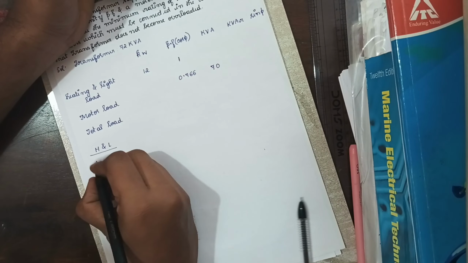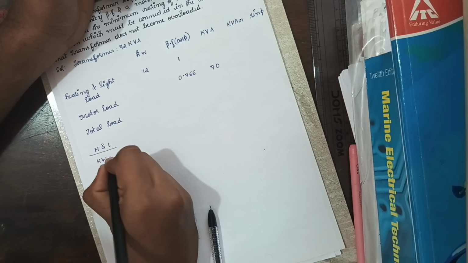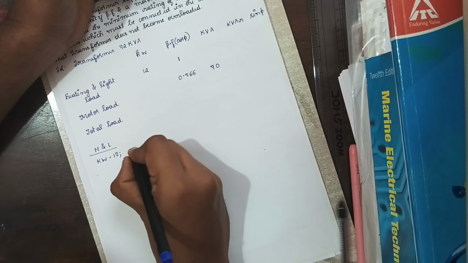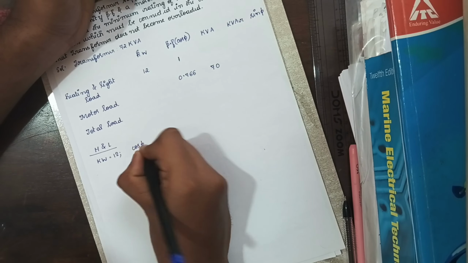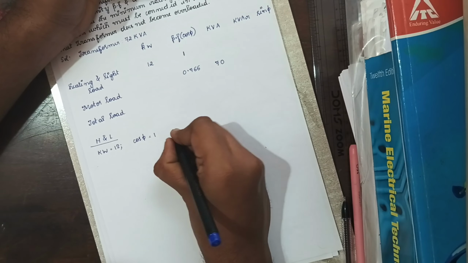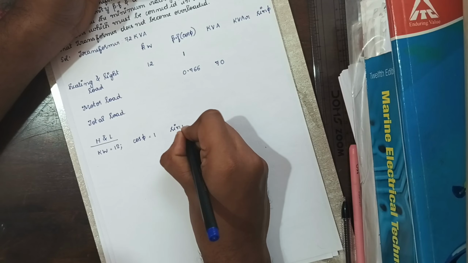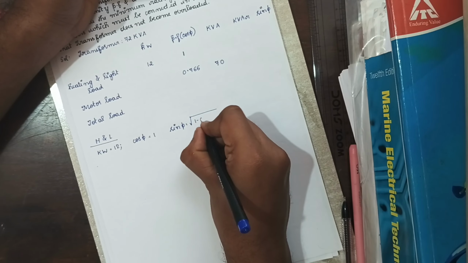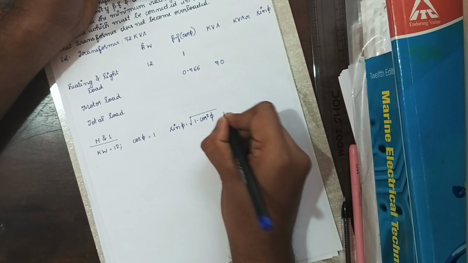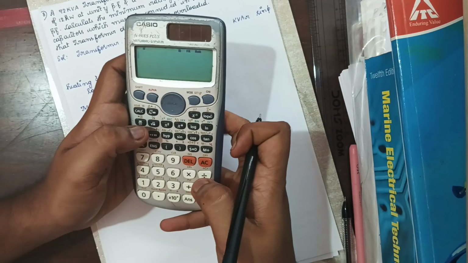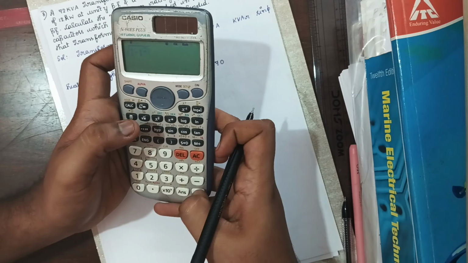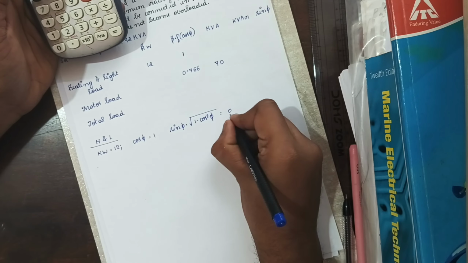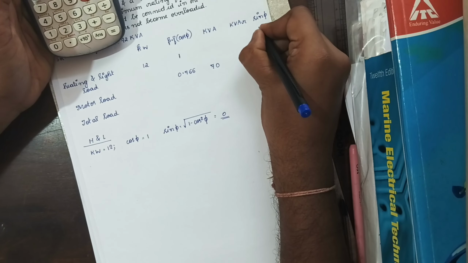Kilowatt is equal to 12, cos phi is equal to 1. So sin phi is equal to root of 1 minus cos square phi, that is root of 1 minus 1 square, that is equal to 0. So we got sin phi is 0.